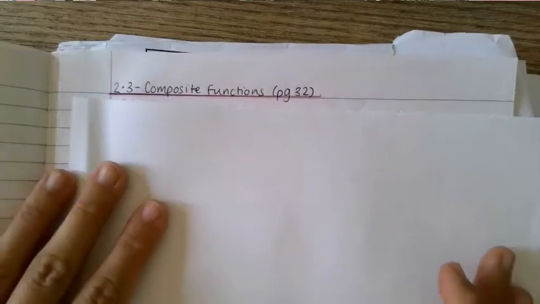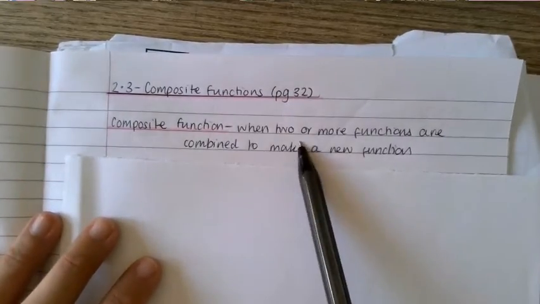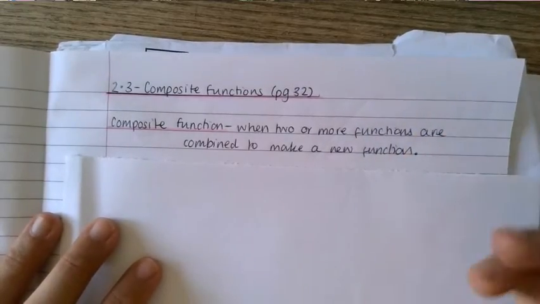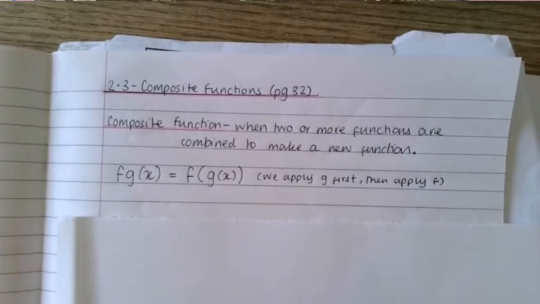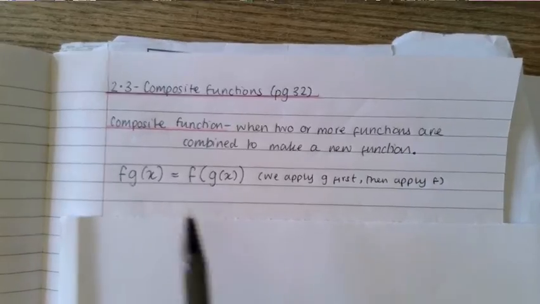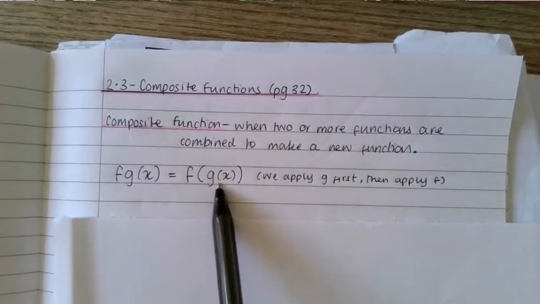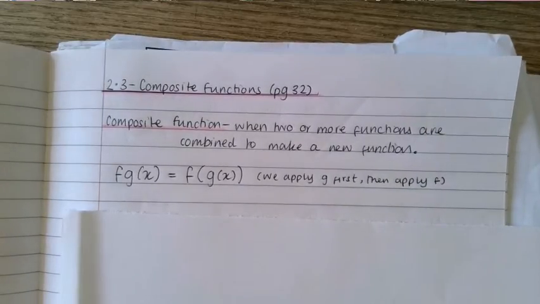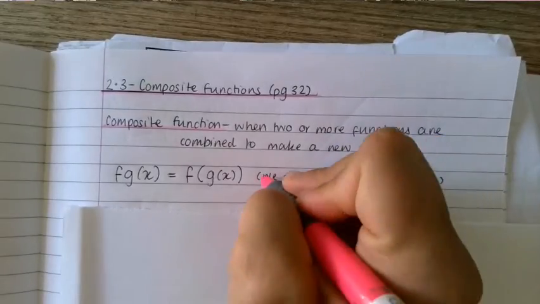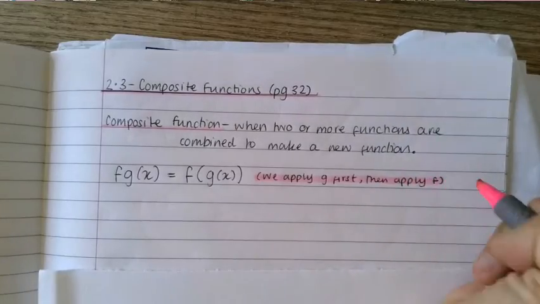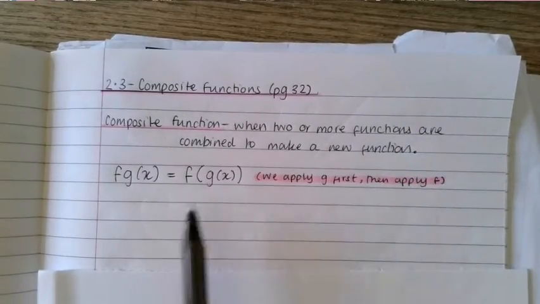So, first let's just quickly get a definition of a composite function. A composite function is when two or more functions are combined together to make a new function. And just to take note of this here, if we have fg of x, that is essentially applying g to x. So we apply g first, and then we apply f to whatever we get from that. This is covered at GCSE, so this will be something that you know.